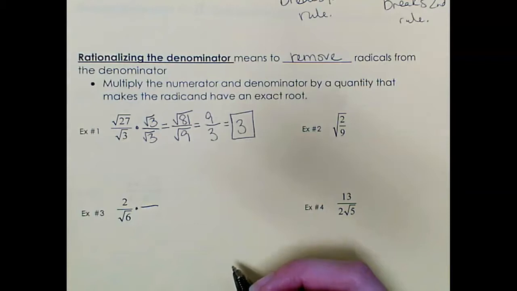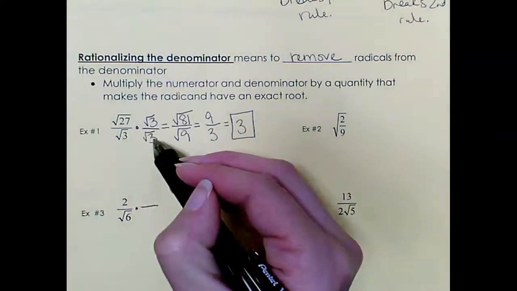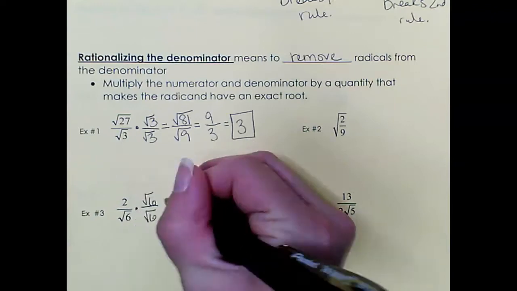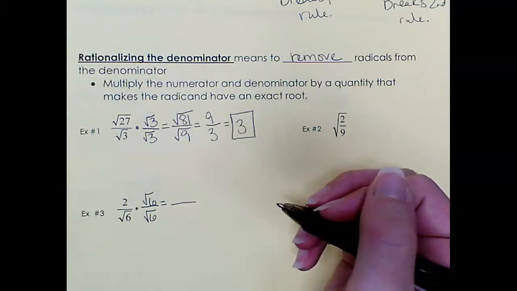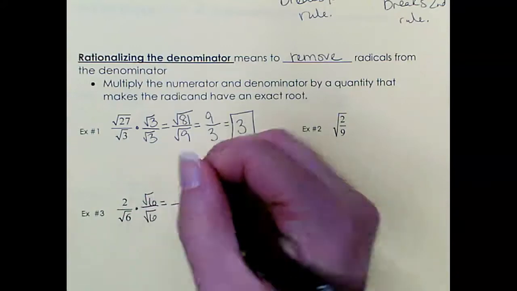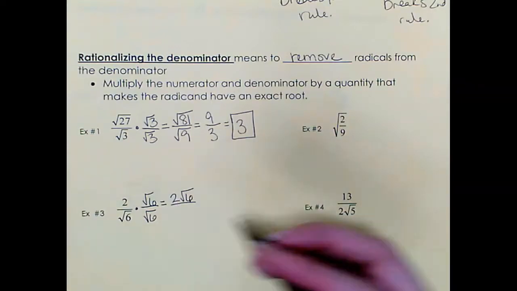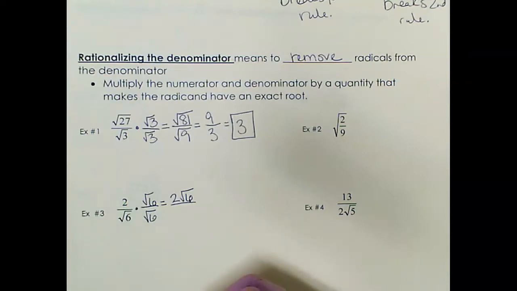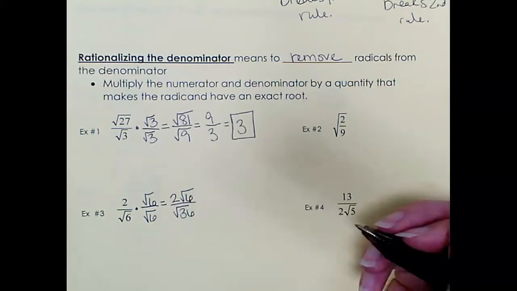So I'm going to multiply this by what on the top and what on the bottom. Can you guess? Here it was the same thing. Here also it's going to be the same thing. Square root of 6 over the square root of 6. The numerator is 2 times the square root of 6, so 2 square roots of 6. I don't multiply them together because the 2 is not under a radical, but the 6 is. And here, 6 times 6 is 36. Well, what's the square root of 36?